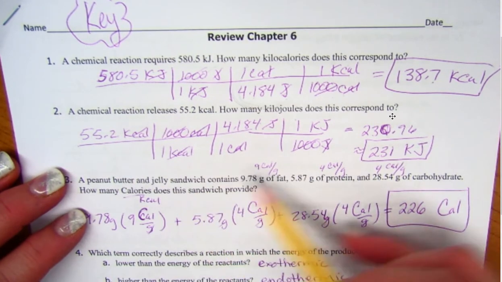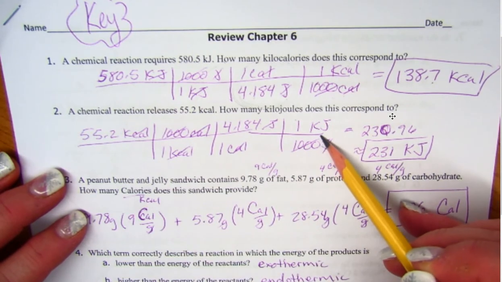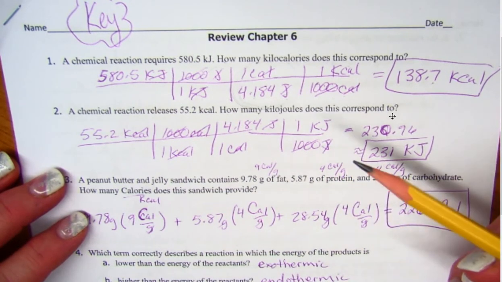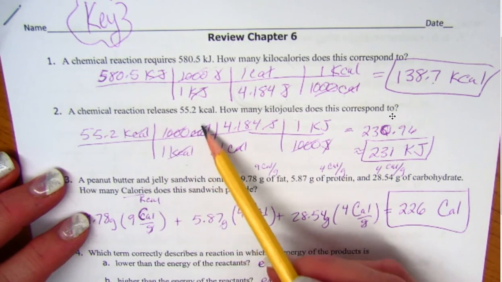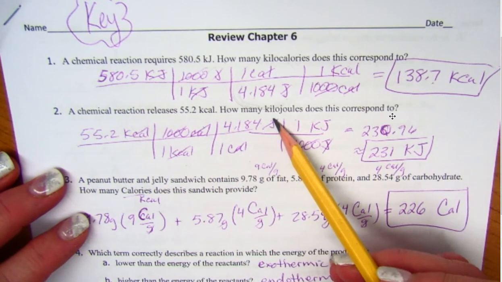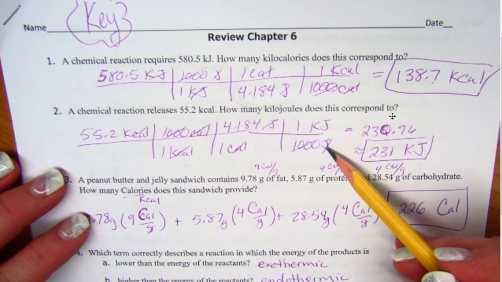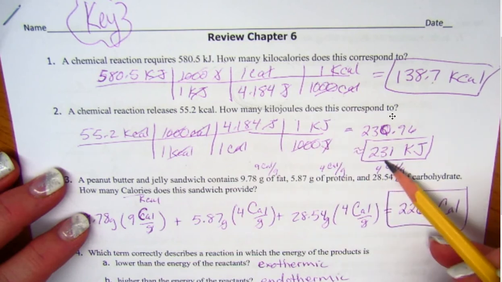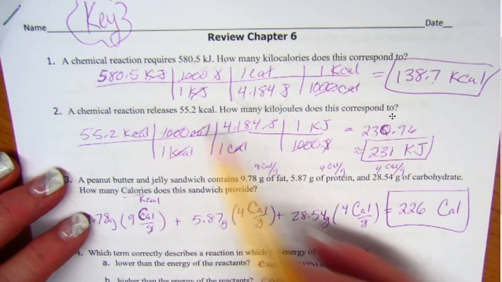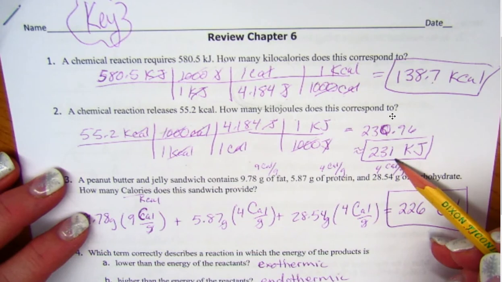Next one, same thing, except this time you're going to kilojoules instead of kilocalories, so you're going opposite. So kilocalories to calories, get rid of calories, put joules on top. Joules to kilojoules. Again, the 1,000 cancels out, and you get this.